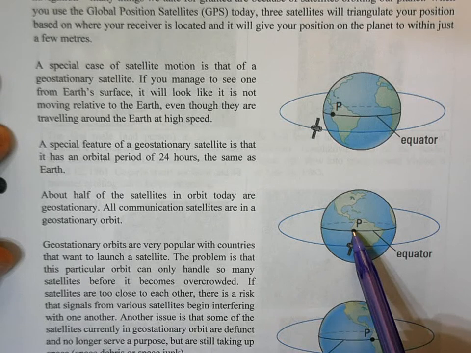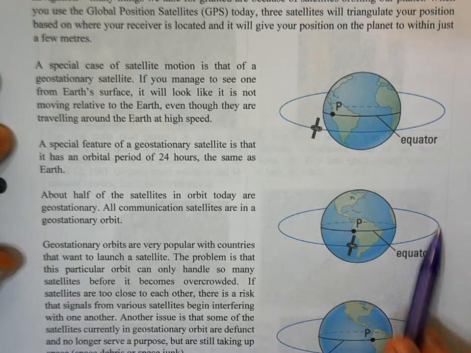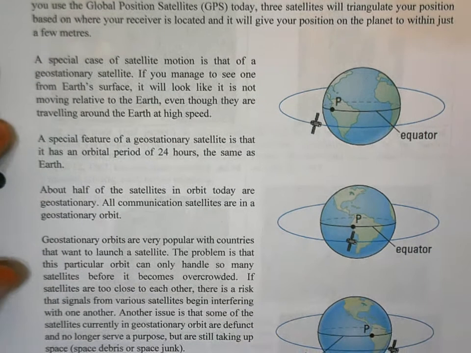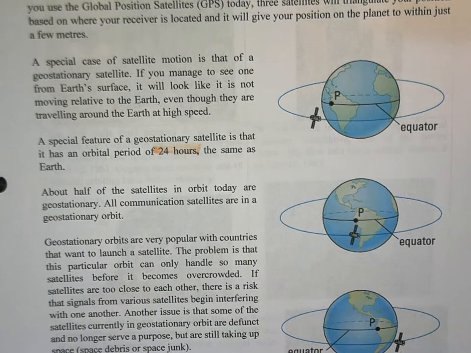So what we know is that if it takes you 24 hours to make a complete orbit, what we're going to assume is that for a geostationary satellite, it's also going to take 24 hours to make its orbit. So geostationary satellites are special in that they have a period of 24 hours. Geostationary orbits are very popular with communication satellites, but they're starting to get filled up with satellites that are no longer in use. You know, the whole space junk problem. So let's look at the question on this.